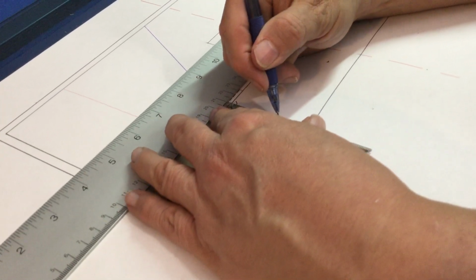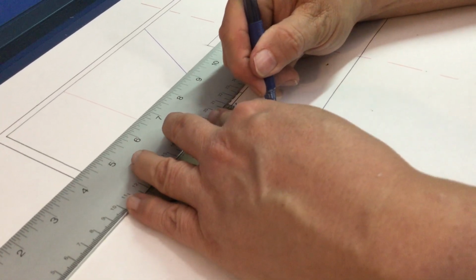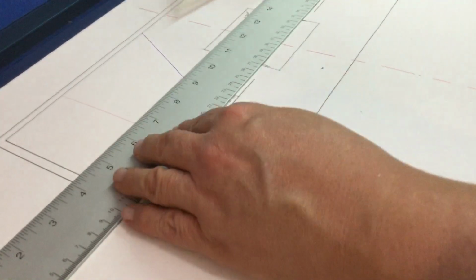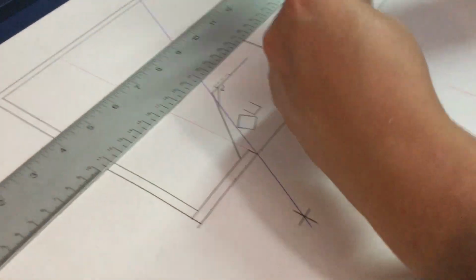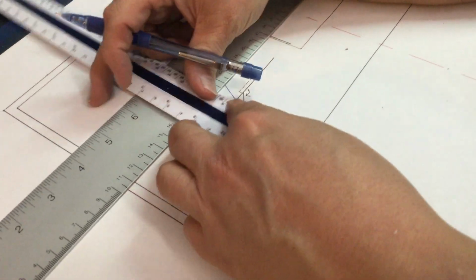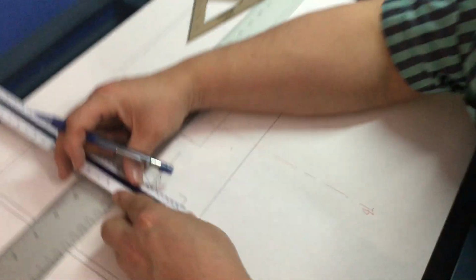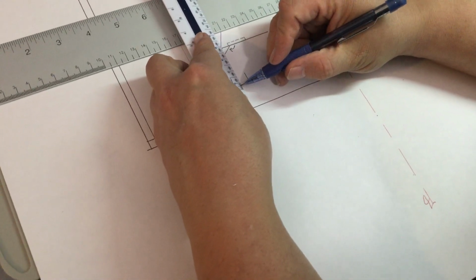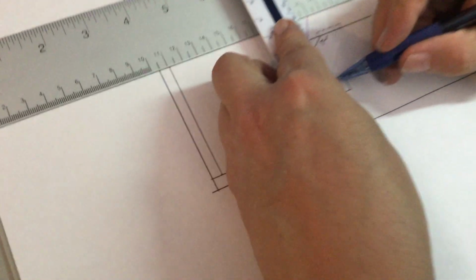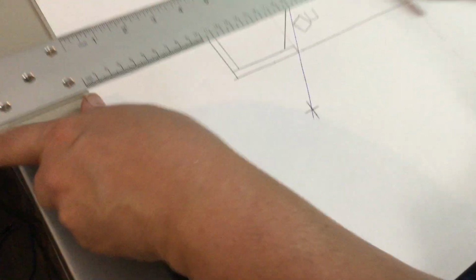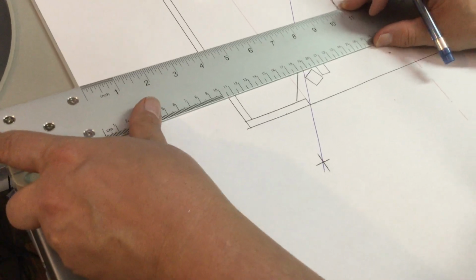Now remember, it's been a while for those of you who've done ground plans, because most of you did a ground plan if you were at the old school, the old campus. So check your measurement. Here's my 6 inches, there's my foot. I guesstimated that really well.